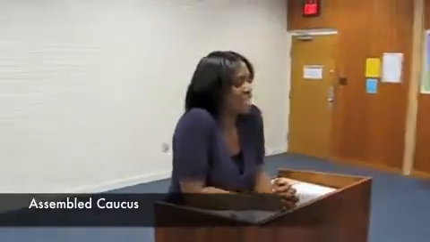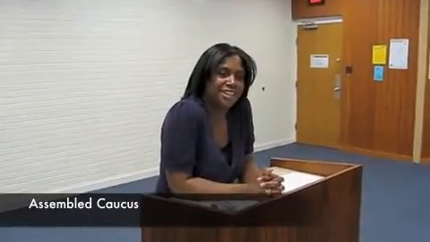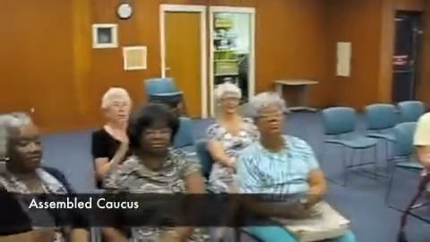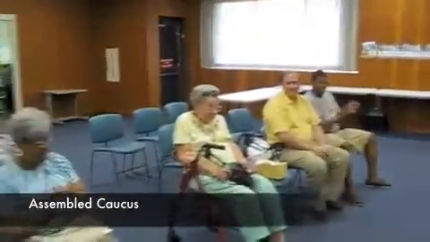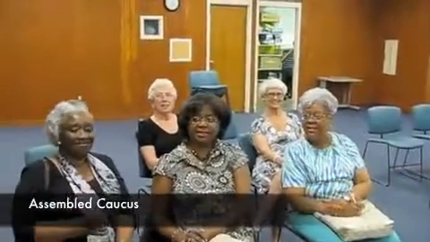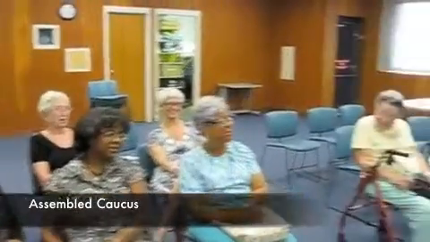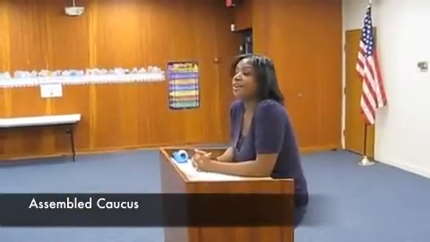In some cases, there is no secret ballot. Instead, the voting process consists of open discussion, debate, and finally a voice vote. Attendees physically divide themselves into groups based on their preferred candidates. There is usually even a group of undecided caucus goers who wait to be courted by supporters of the different candidates.